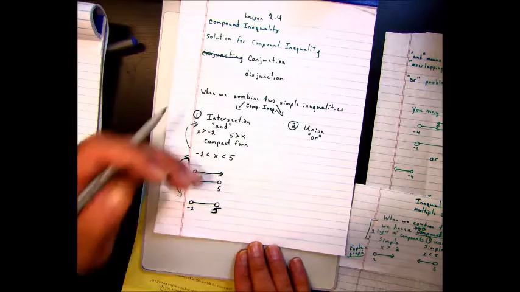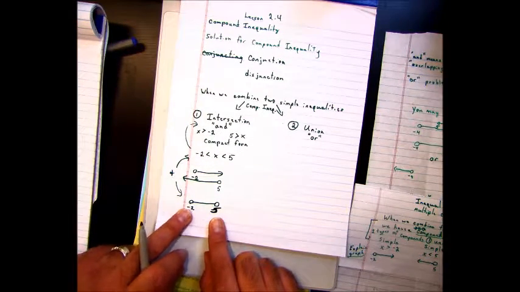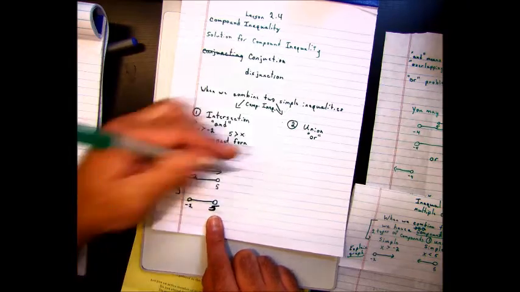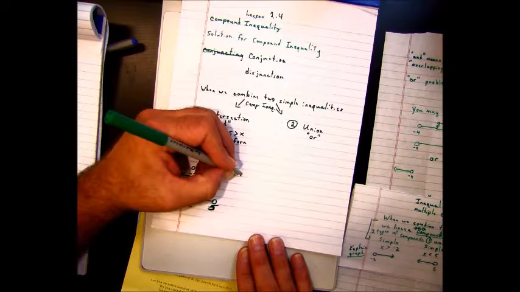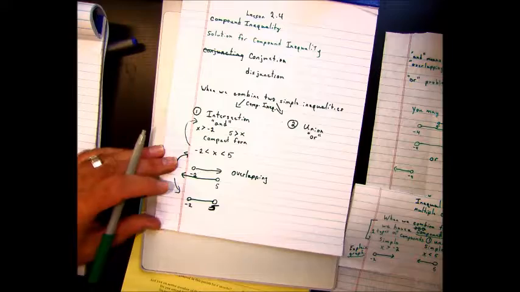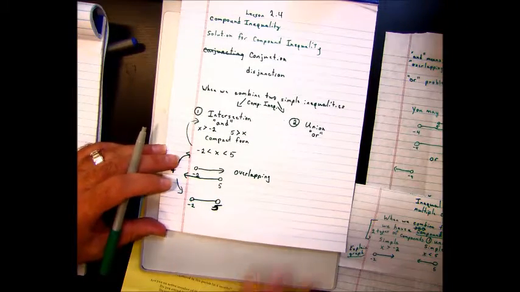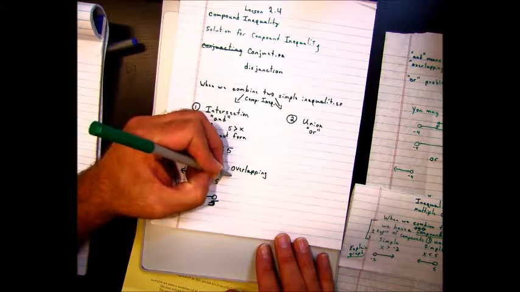They all must be intersecting, and all AND problems are overlapping. Hopefully you know what overlapping means. They're over top of each other. So that means when they are overlapping, we call this conjunction.